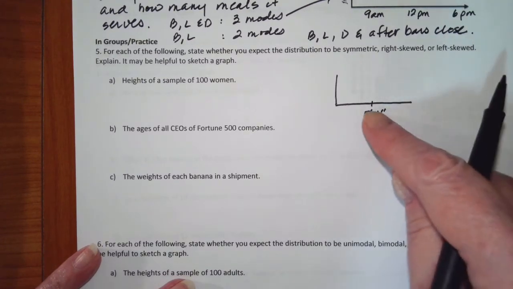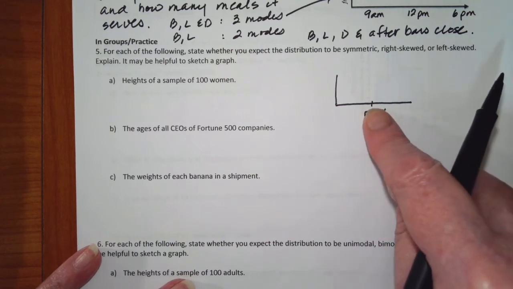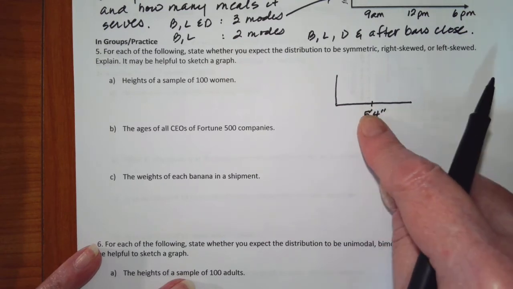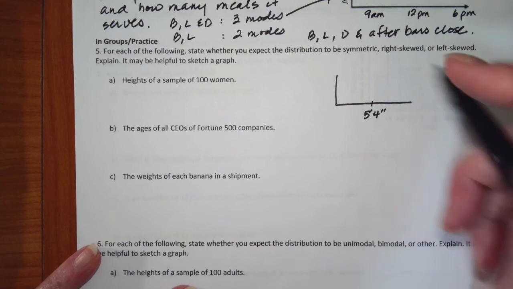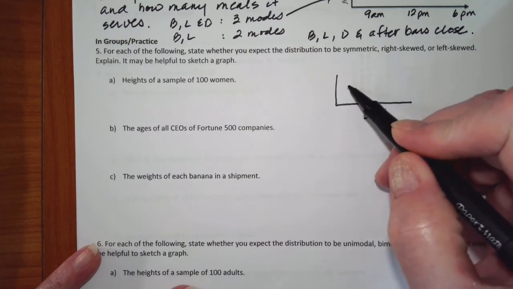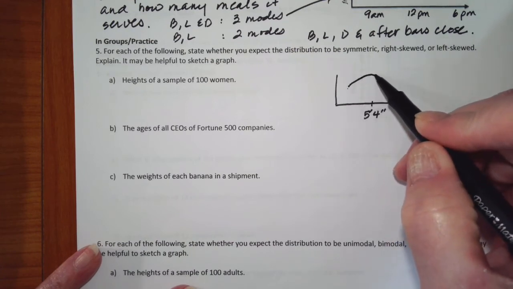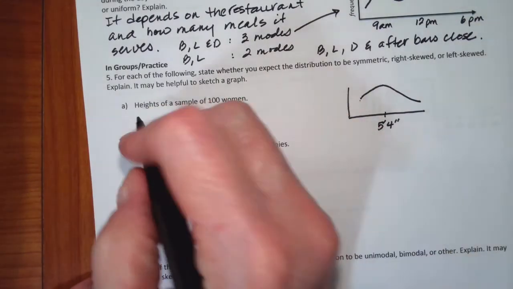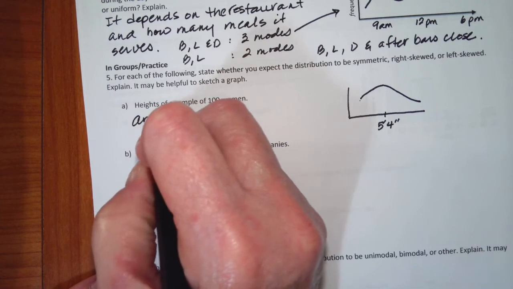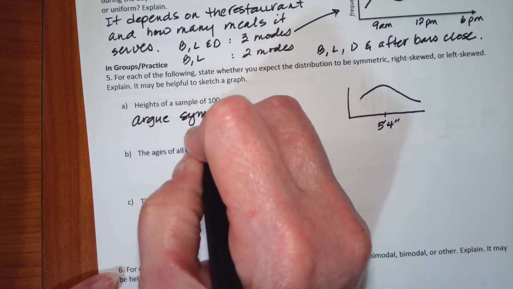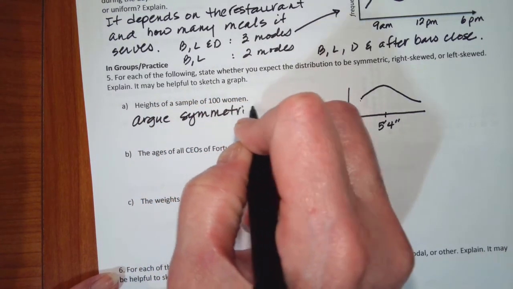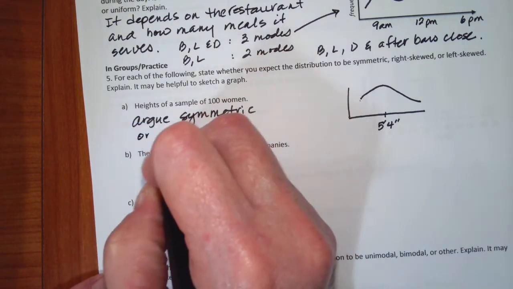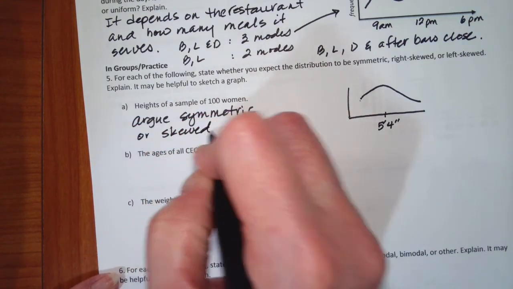Okay, if you thought there were more people, even though this is the average, you could say that this is skewed right or it's skewed left. I could argue it either way. So I think you could argue symmetric or skewed right.